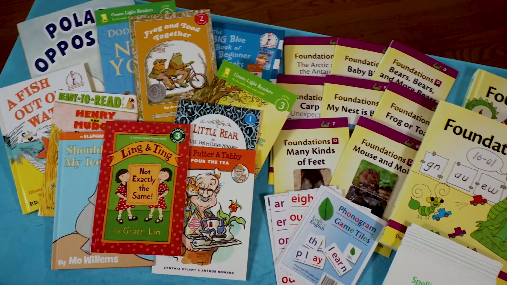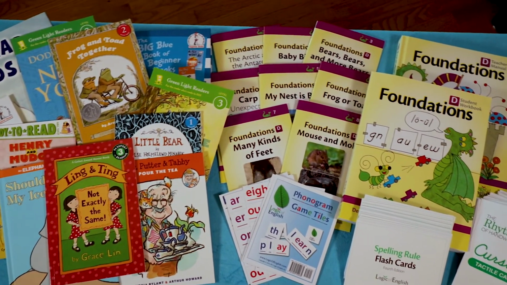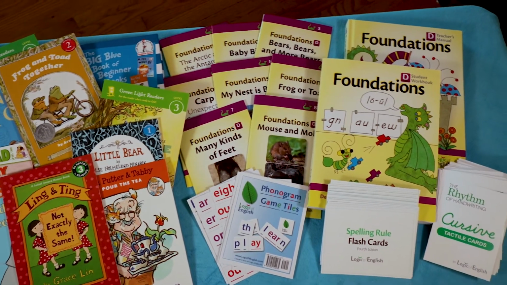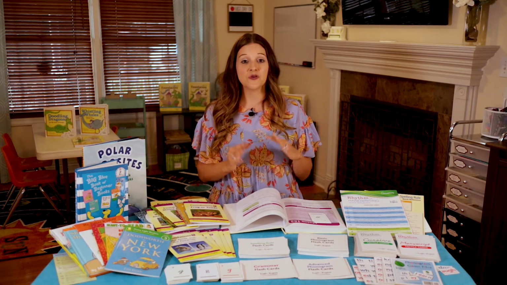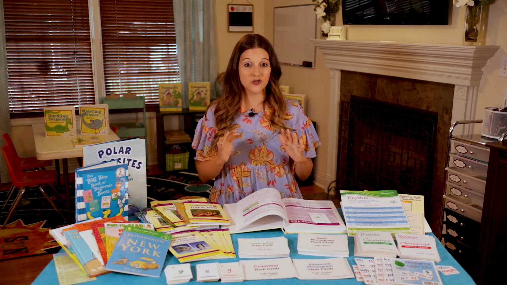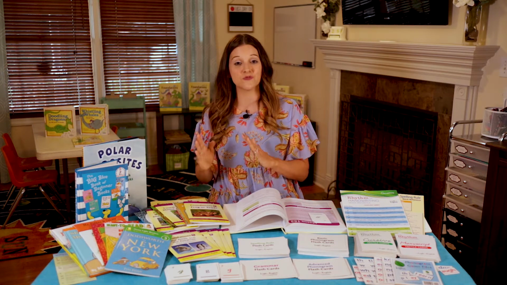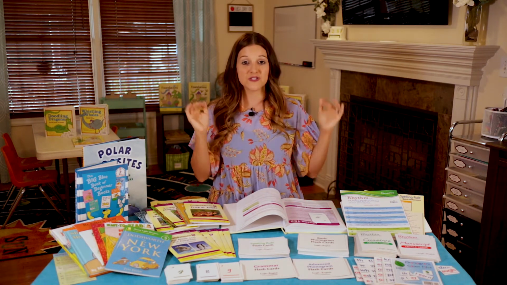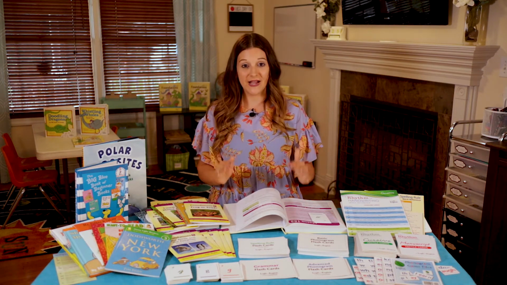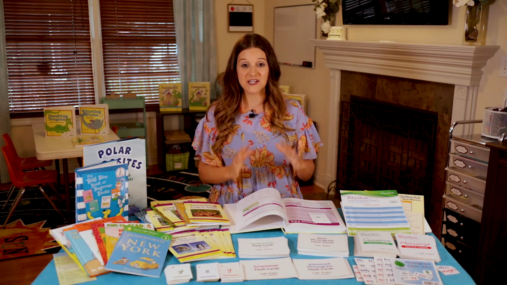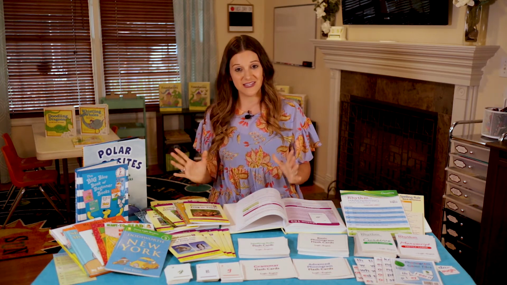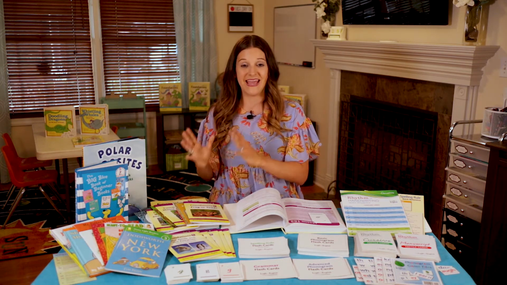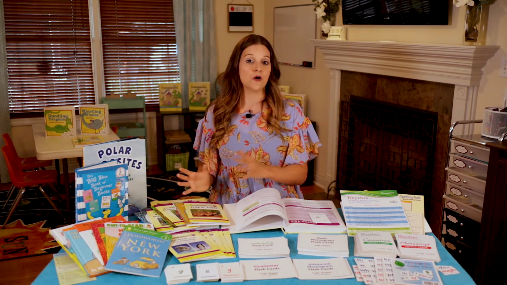For Foundations Level D, we're talking about students that are most likely in first grade, they might even be up to second grade going through this material. You would need to make sure that your student has gone through Foundations Level B as well as Foundations Level C before starting this level. You cannot jump right into Foundations Level D because the material covered assumes that you know the phonograms and the spelling rules and all the foundational information included in B and C. You really need your student to know that before jumping in to Foundations Level D.